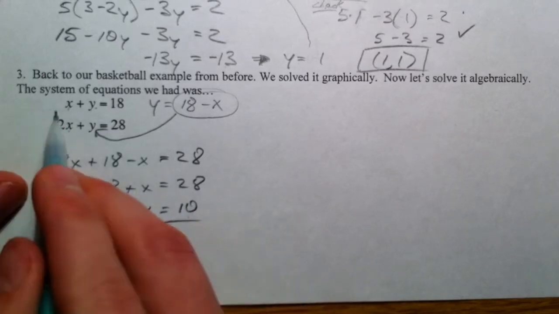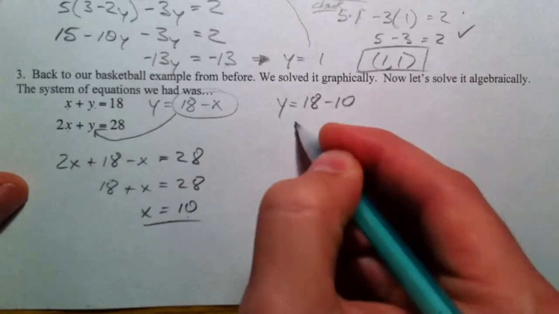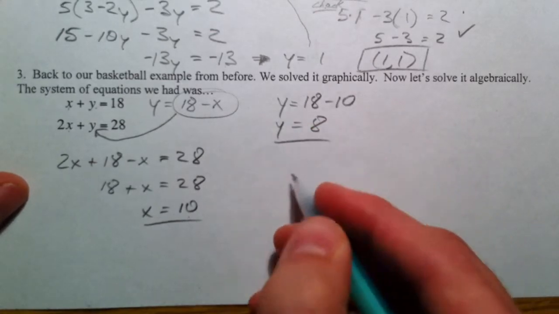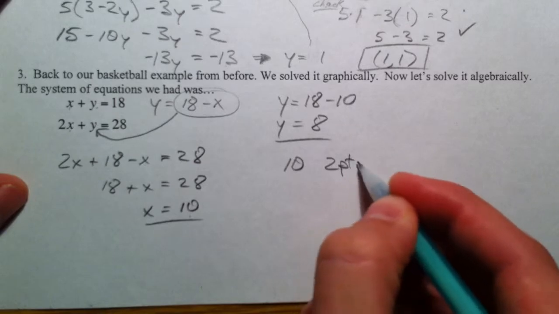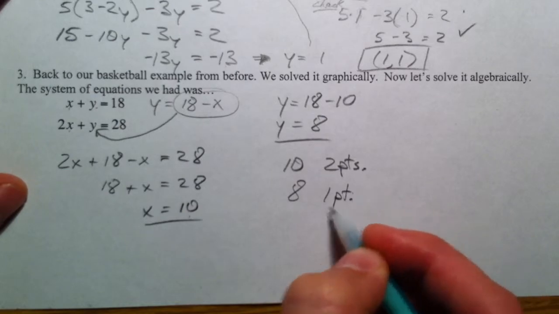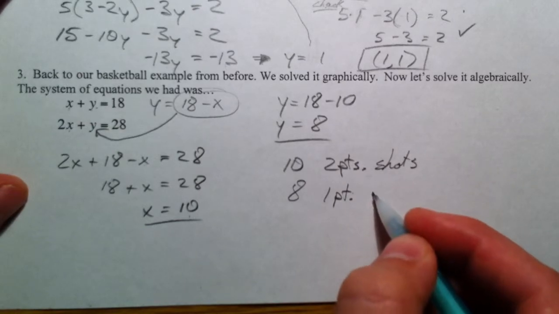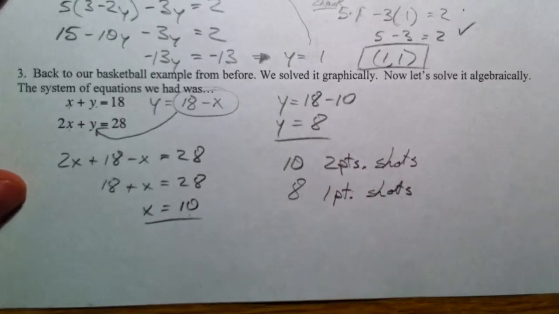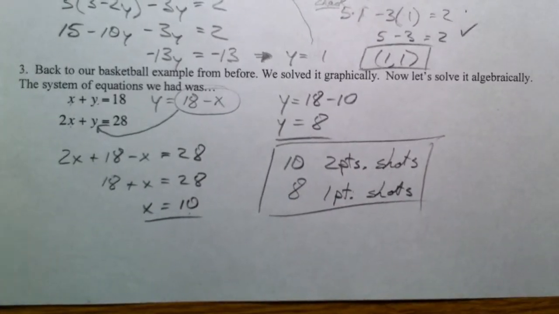So we made 10 2-point shots, and then y would have to be 18 minus that. Probably 8 shots. So 10 2-pointers and 8 1-pointers. 10 2-point shots, 8 1-point shots. Call them field goals, free throws, whatever you want. But that is how you solve by substitution. So solve for the one variable and plug it in. Substitute. Big fancy word. Enjoy.